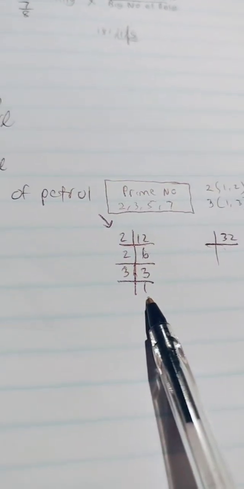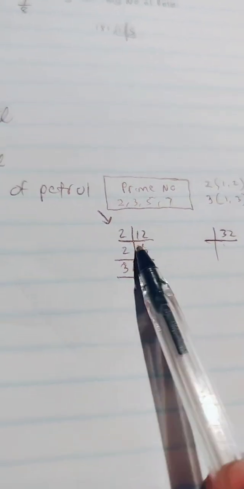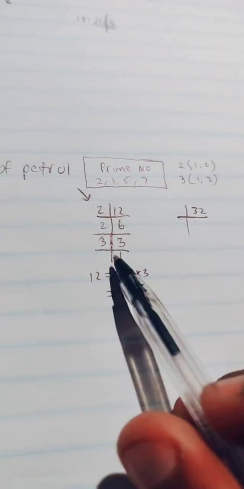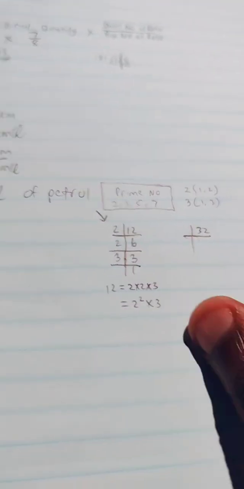Once. So once we get to 1, we stop. Then we can write 12 as 2 times 2 times 3. I have two 2's and just one 3.